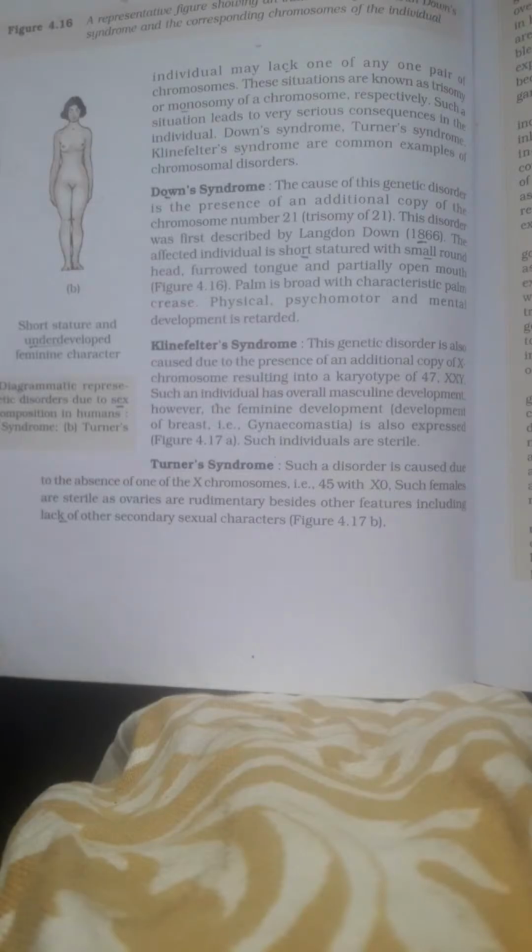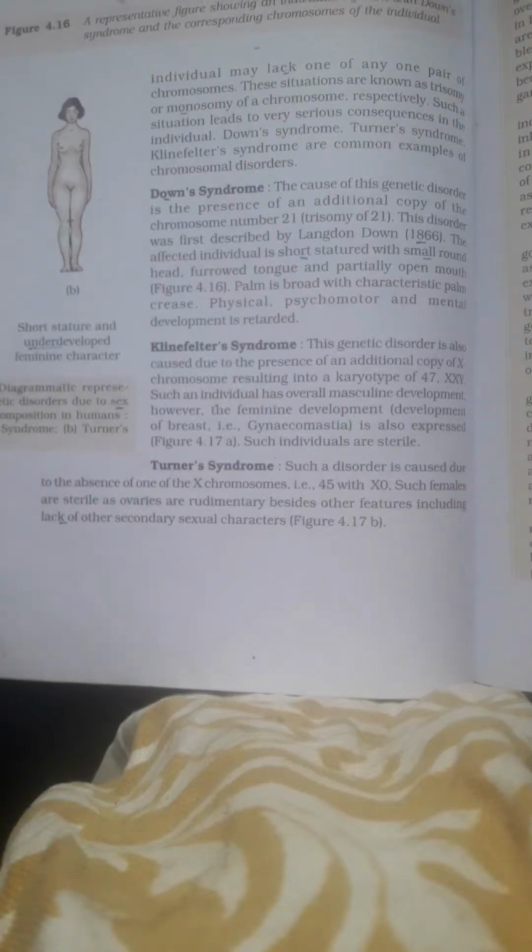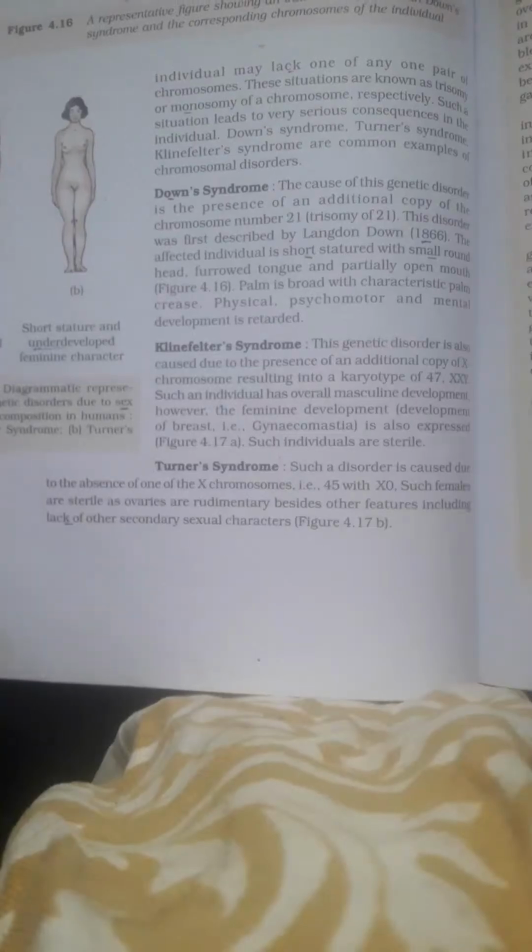So, the Down syndrome is a genetic disorder, it's a chromosomal disorder where it's a trisomy of 21 chromosomes. Now, what is that? It's the presence of an additional copy of the chromosome number 21. So this is the trisomy of chromosome 21 because there is an additional copy. So it becomes triplet. Initially it was doublet.